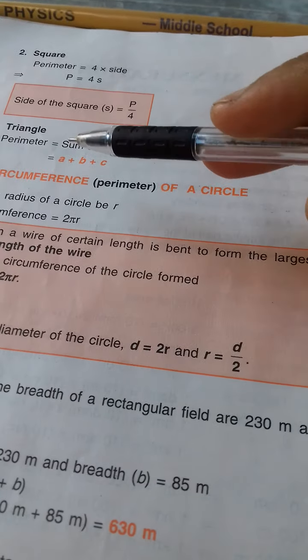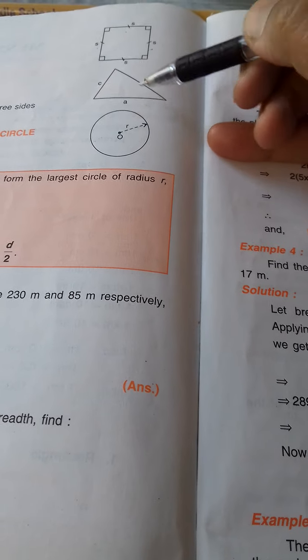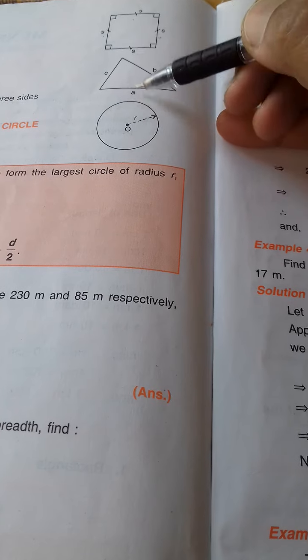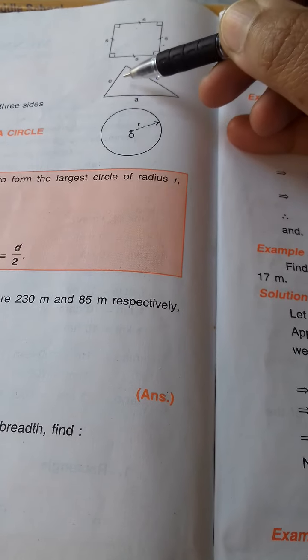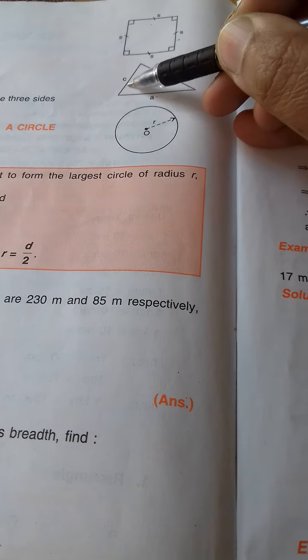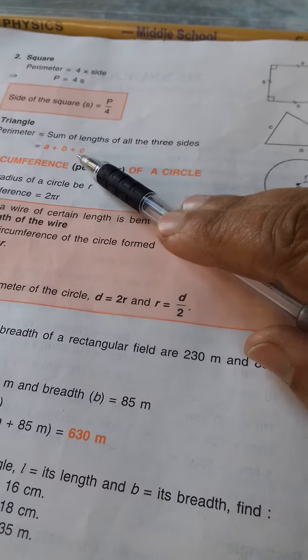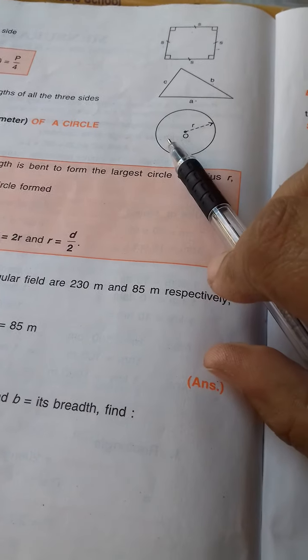Okay, then comes your triangle, in which there are 3 angles, and the lengths of the sides are A, B and C. This time the perimeter will be this side plus this side plus this side, that is A plus B plus C.